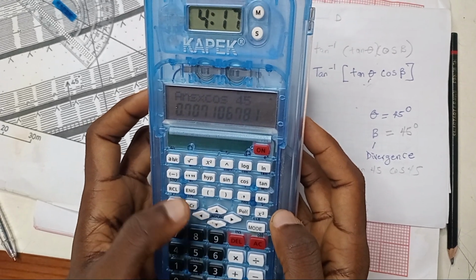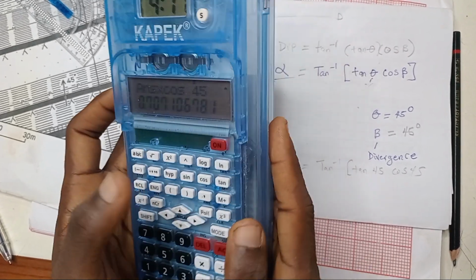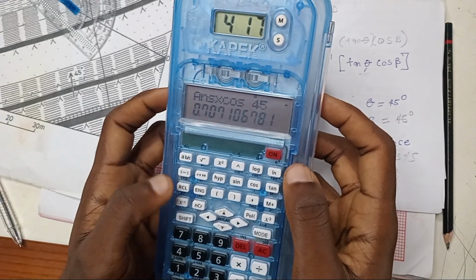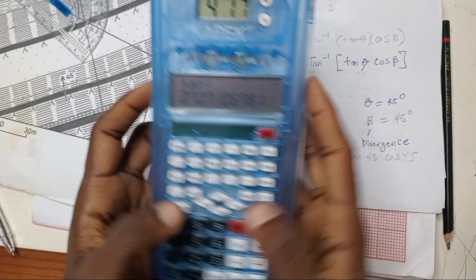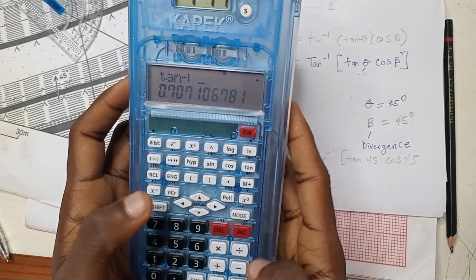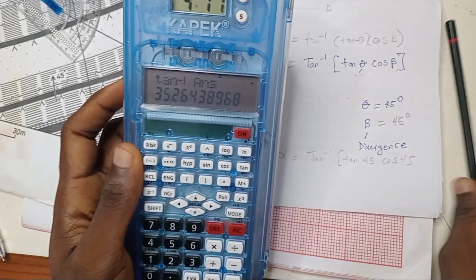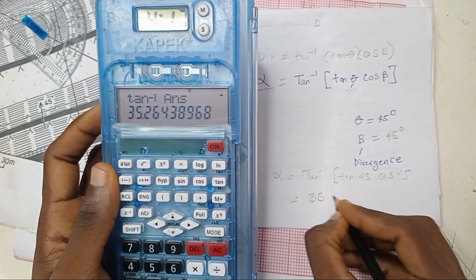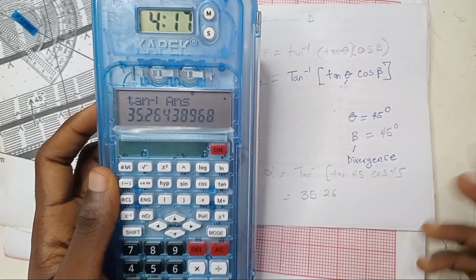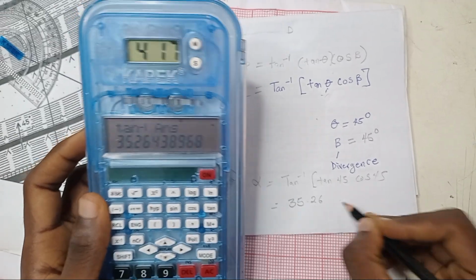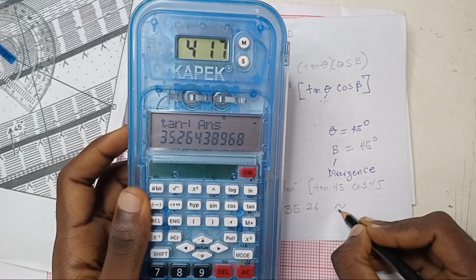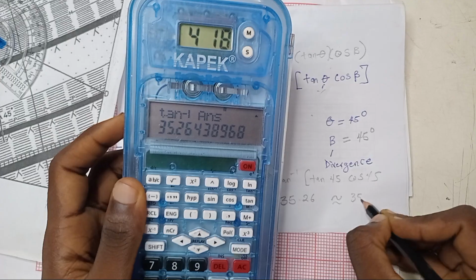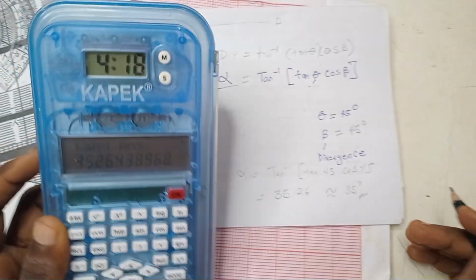Shift tan answer. So we have 35.26. Since we're using our protractor to draw our dip, we can say approximately 35 degrees.